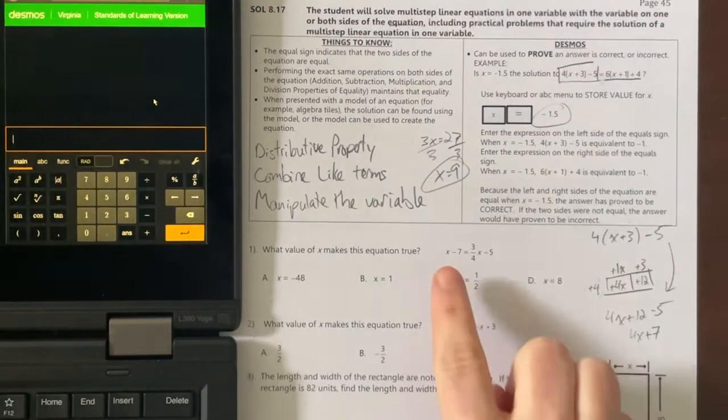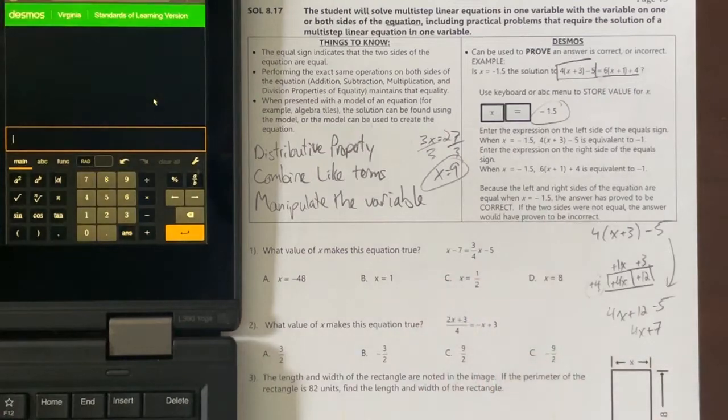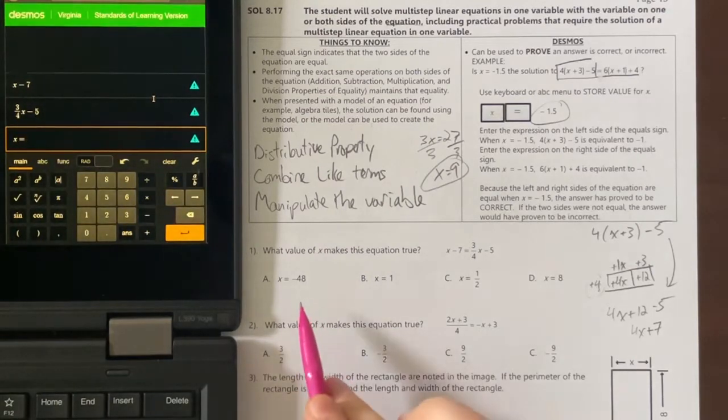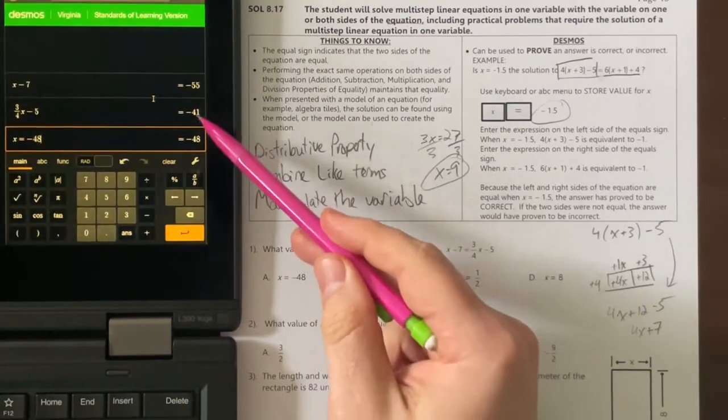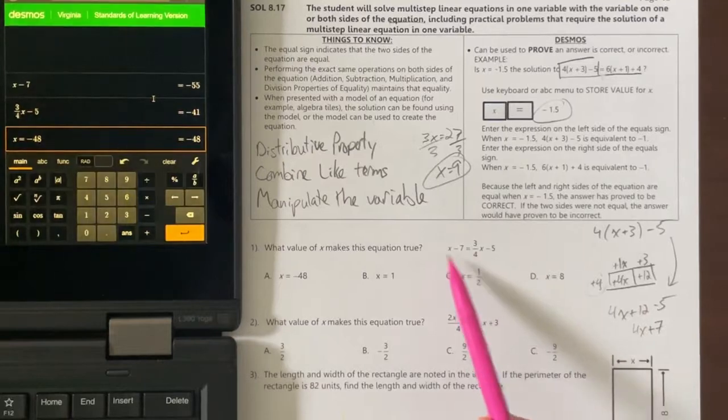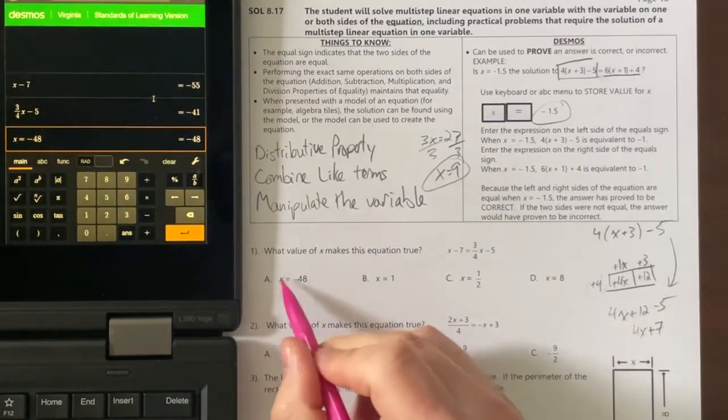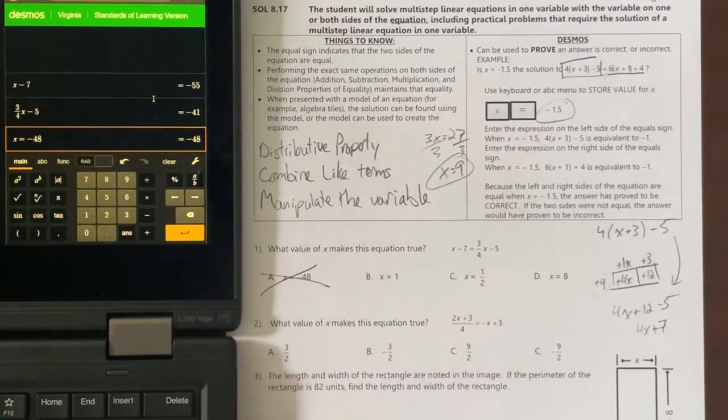So what I can do, again, is type in the left side of my equation. So I have x minus 7, and then I have the right side. So I have 3 over 4 times x, and then minus 5. And what I can do is try out some of these values. So let's say, is x equal to negative 48? Since these two values are different, meaning my two sides of my equation are not the same, this is false. So we know it's not that first one.